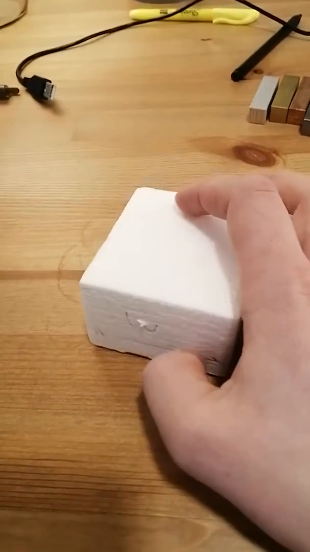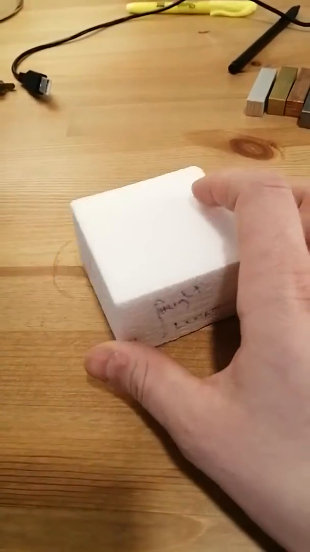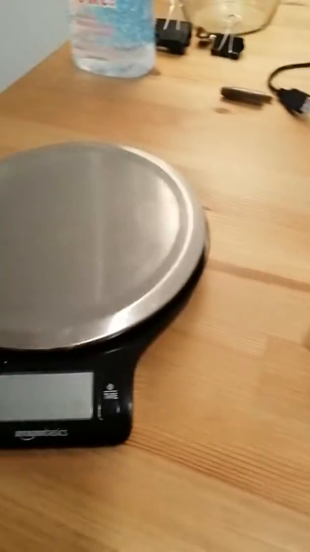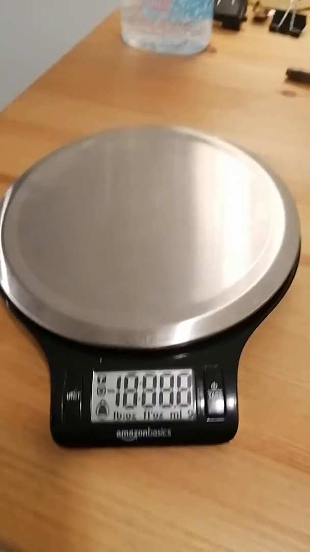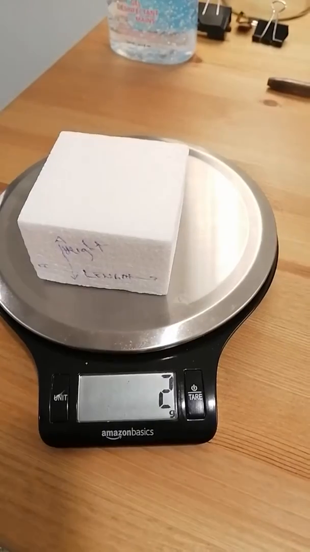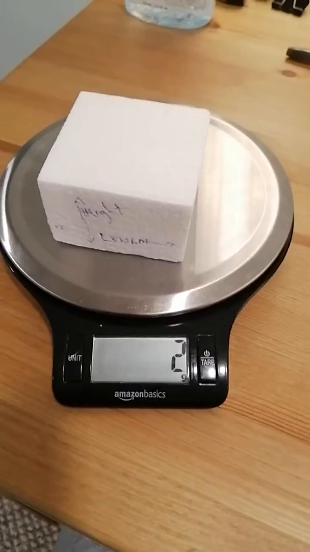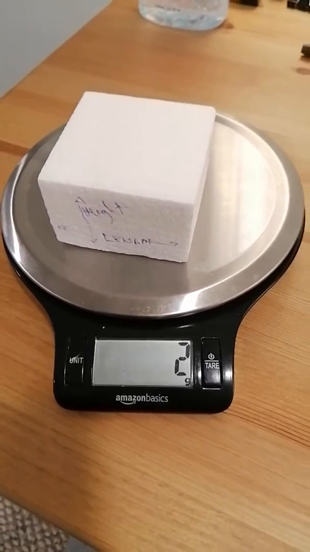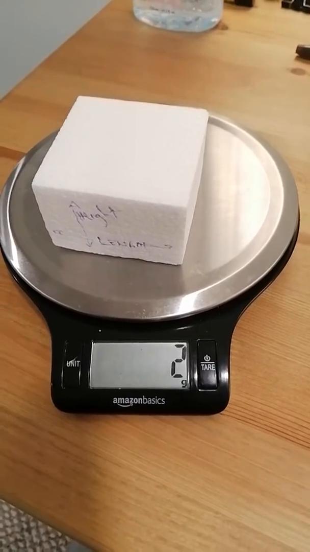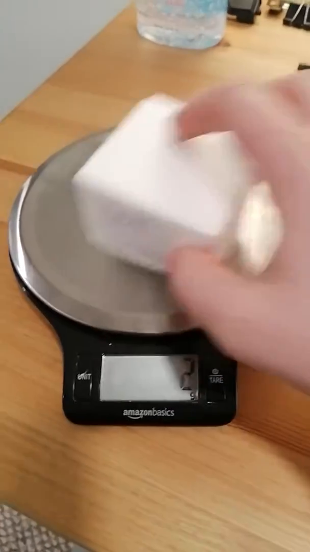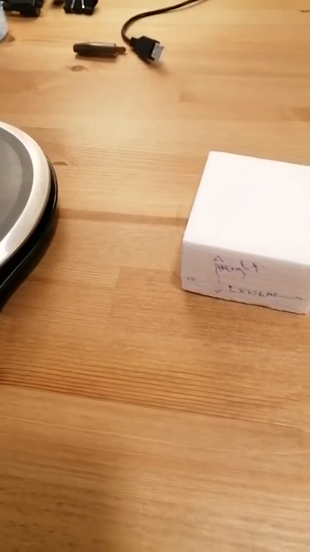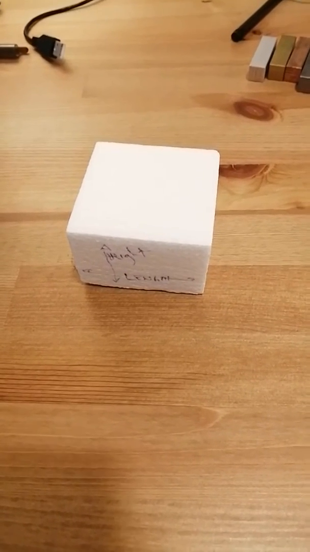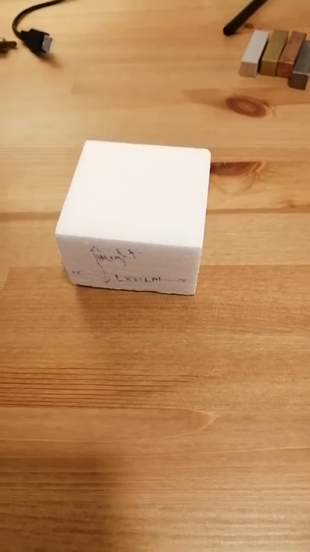Now, the weight, the mass of this block of styrofoam, the way we can find that out is by using a scale. Now, I've got a pretty fancy scale here. So we'll measure it. And this scale is not exact. It only measures in grams. But it tells me that this block of styrofoam weighs 2 grams. So we can say that the density of this block of styrofoam is 2 grams per 196 centimeters cubed.